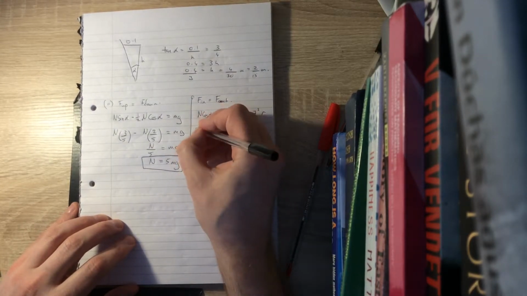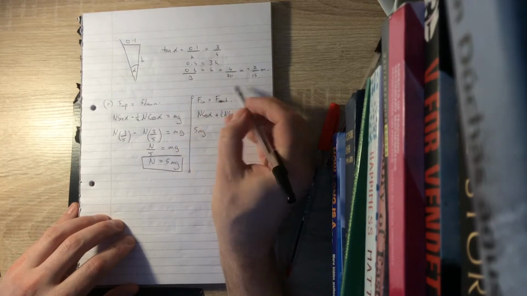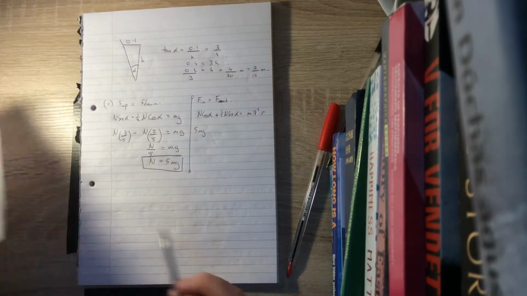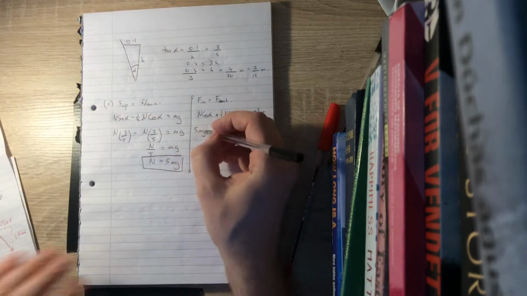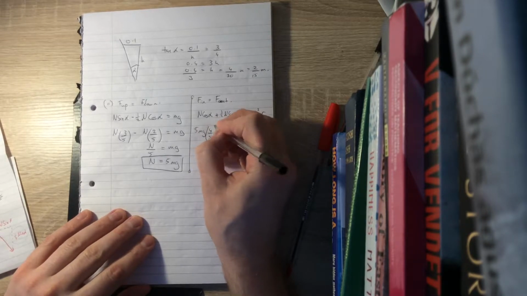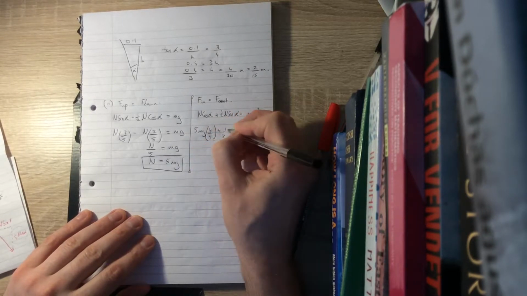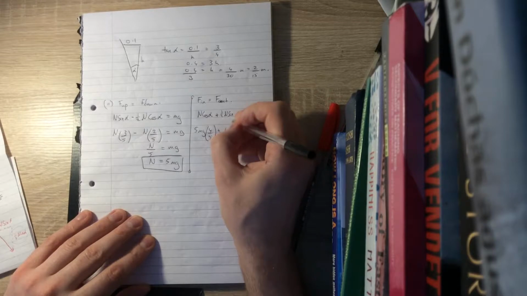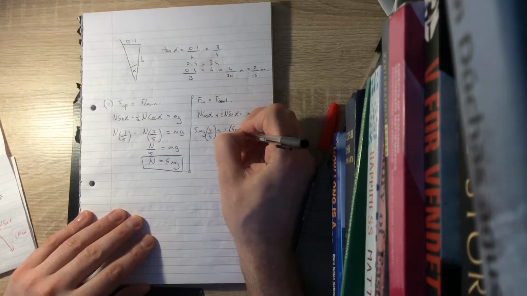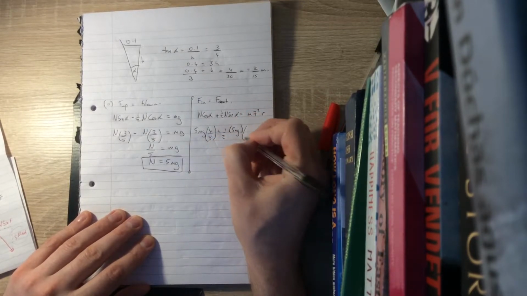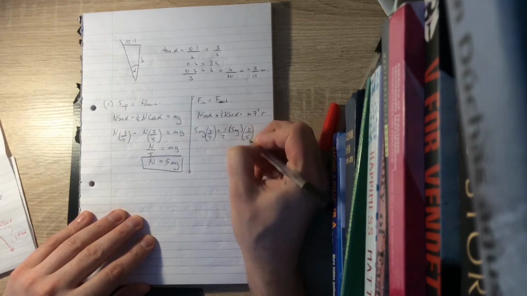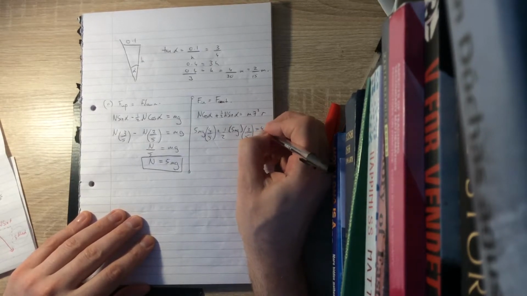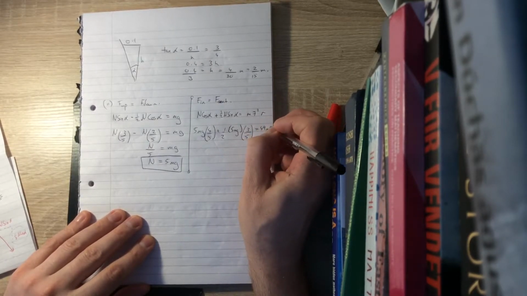N we know is 5 mg. Cos alpha we have from earlier is 4 over 5, plus a half of 5 mg. Sine alpha is 3 over 5. Equals 49 m r.